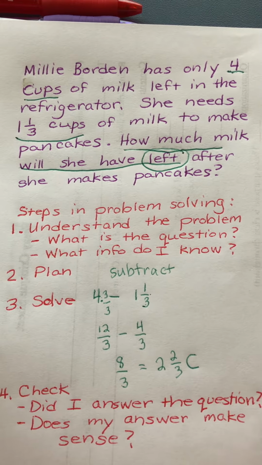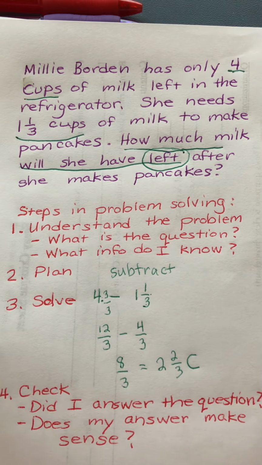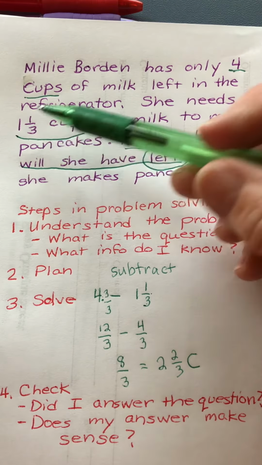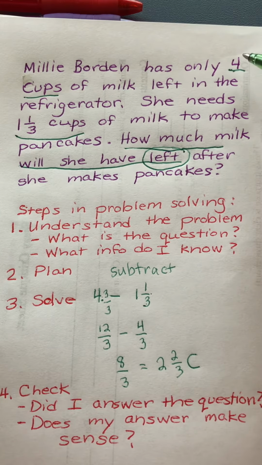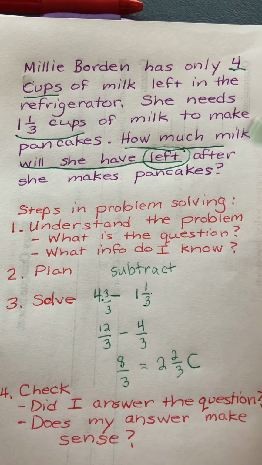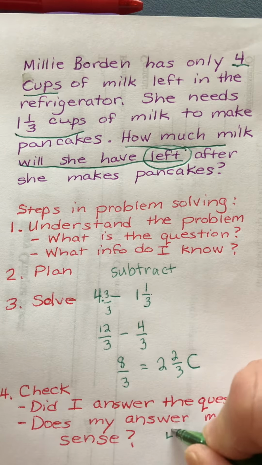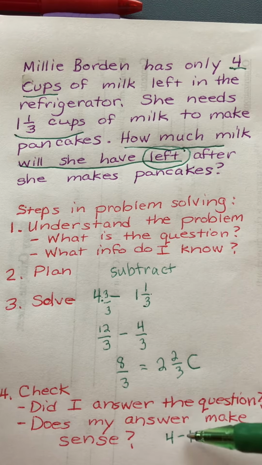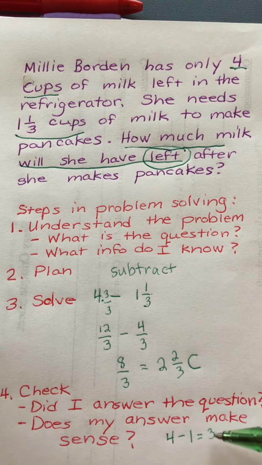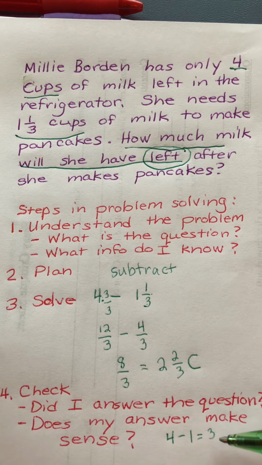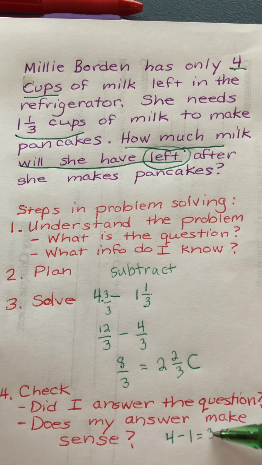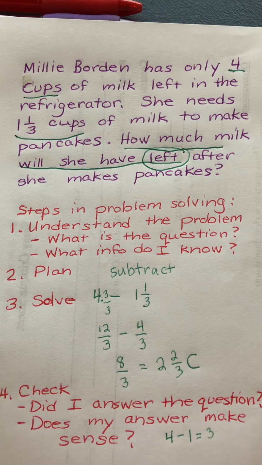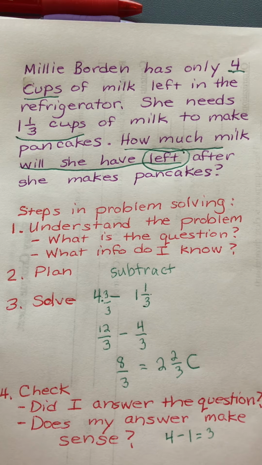Now I have to see if my answer makes sense. Okay, she started with 4 cups. She used 1 cup and a little more than 1 cup. So if she only used 1 cup, she would have 4 minus 1 would give me 3. But she used a little bit more than that. So she will have a little bit less than this left over. So her answer should be a little bit less than 3. 2 2/3 is a little bit less than 3. So my answer makes sense.